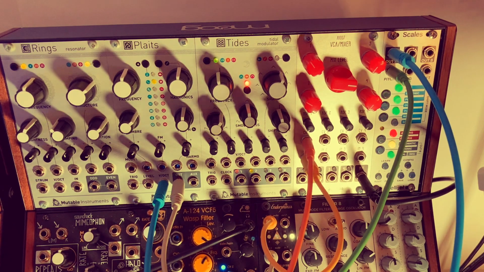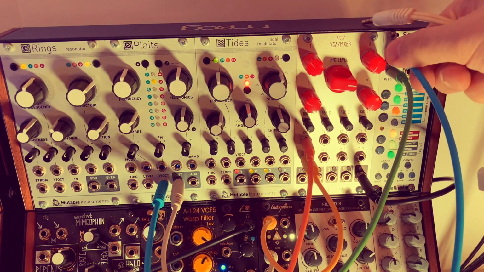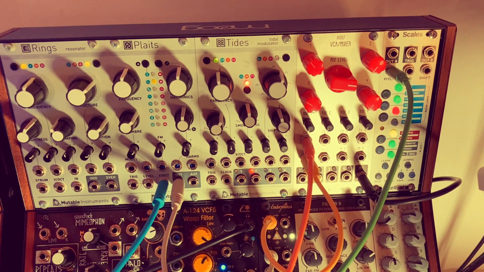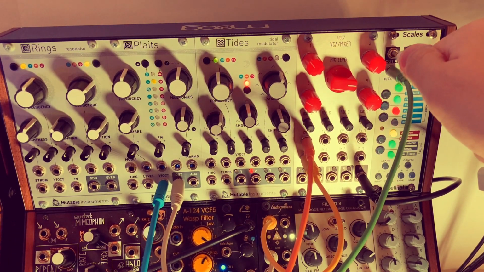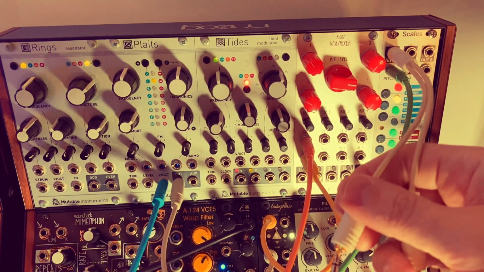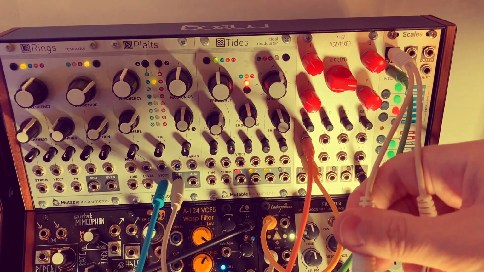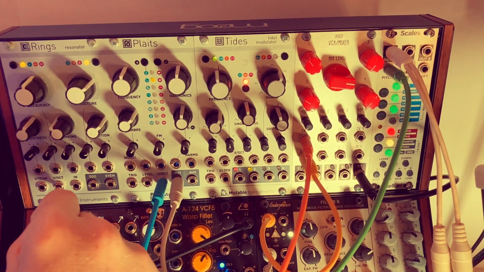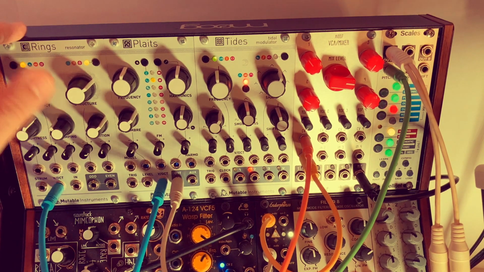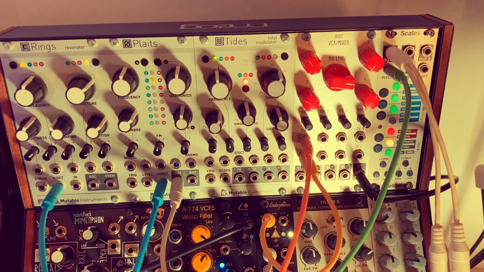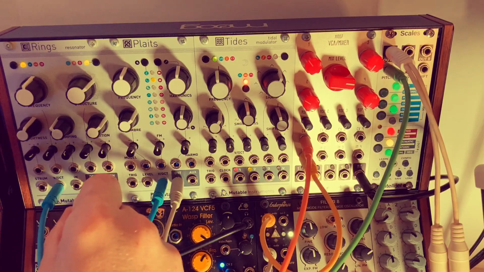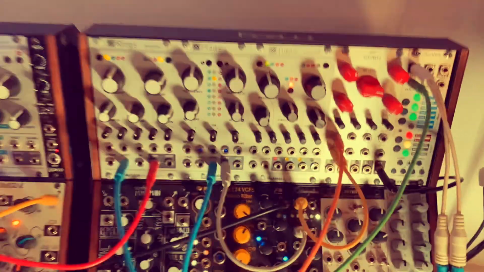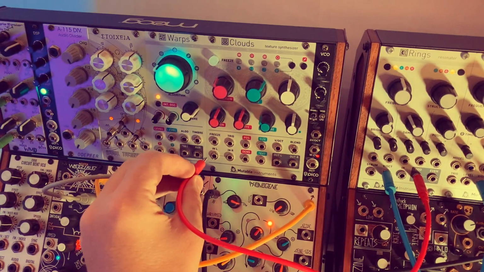I've decided to double up on these sound events. So I'm going to take the pitch from the scales and mult it. And go ahead and put that into rings. And we're going to go ahead and do some muted rhythmic sounds with it. We'll see what happens. But we got to take this, of course, and put it into clouds.